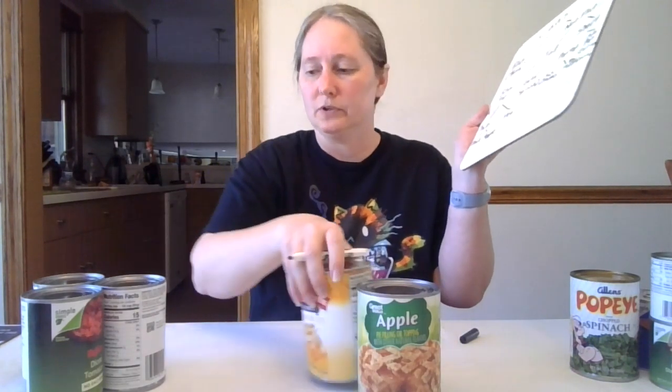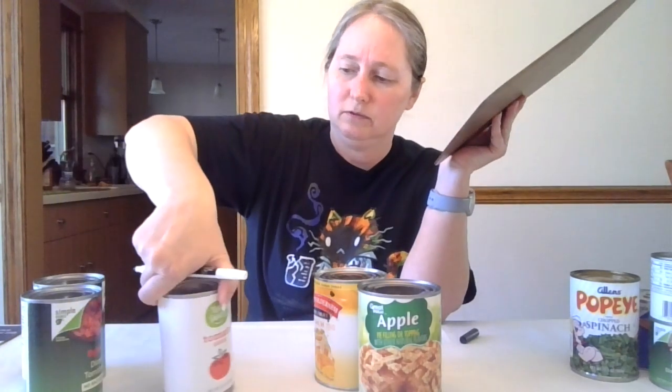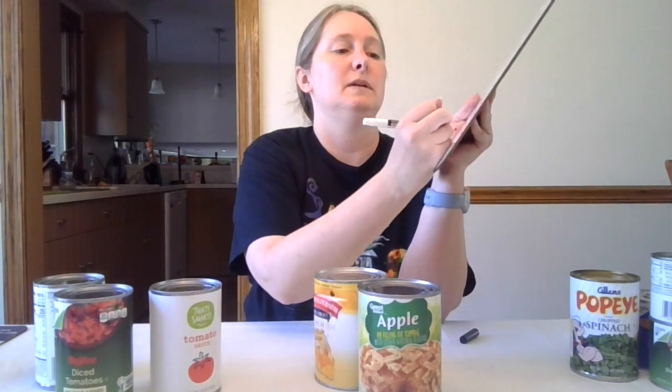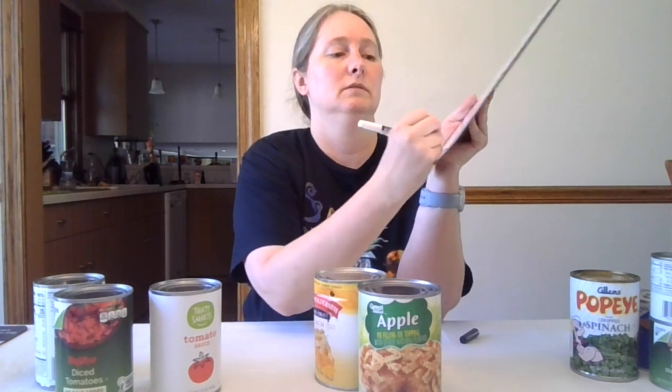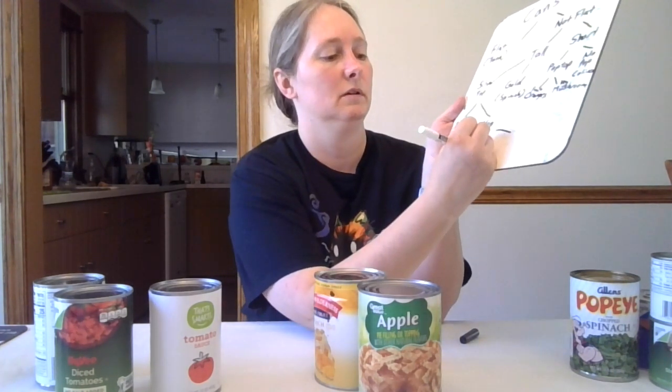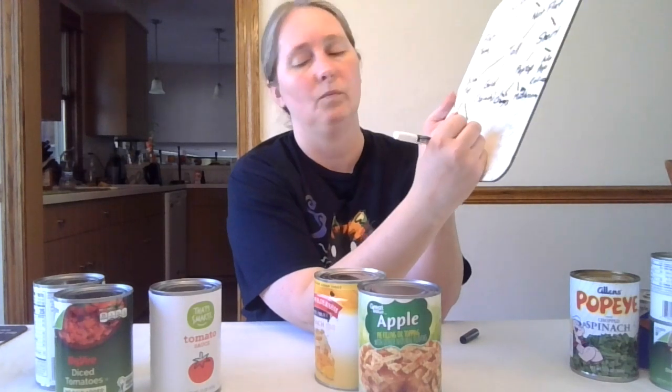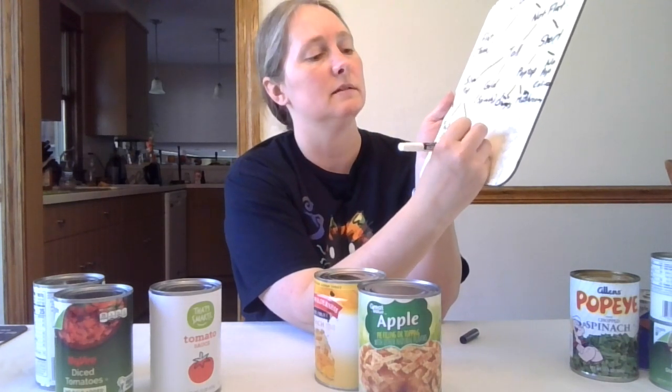And with the vegetables, it looks like tomato or tomato. So one is going to be tomato sauce and the other one is going to be diced.